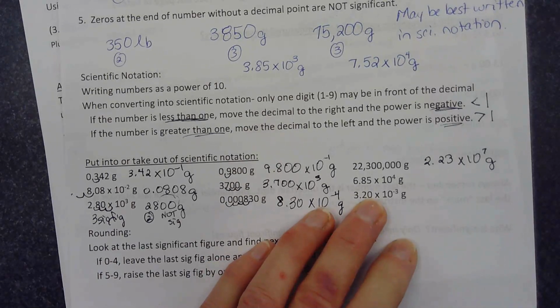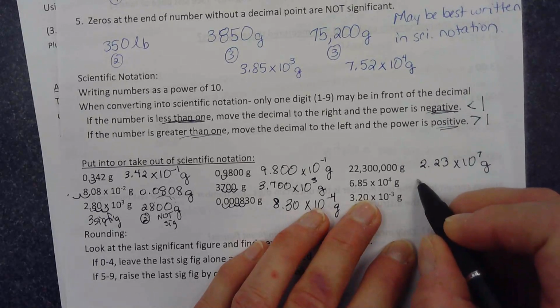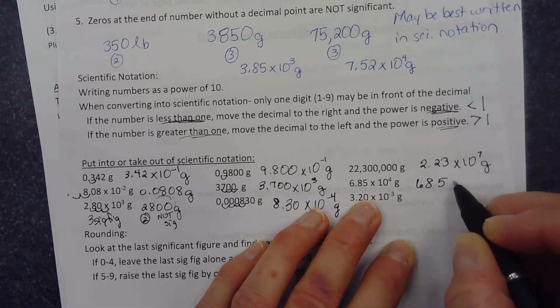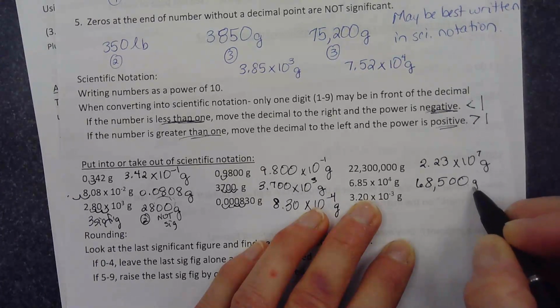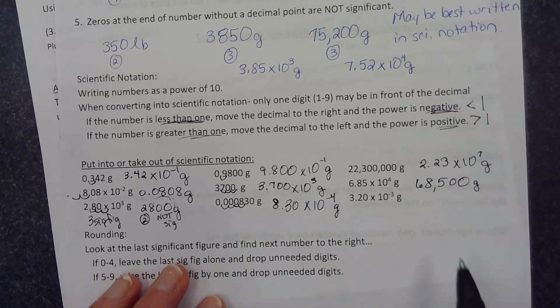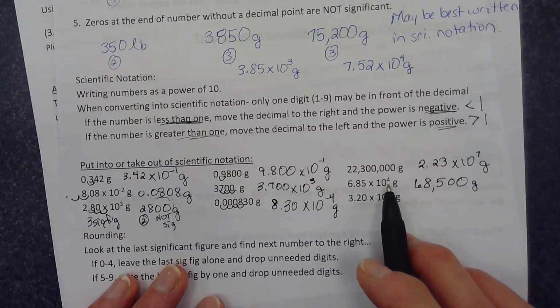All right, 6.85 times 10 to the fourth becomes what? 68,500 grams. How do we know it's a big number? What's it got, guys? Positive exponent. Keep it easy. Don't make this harder than it is.